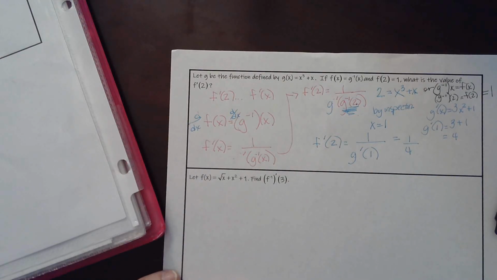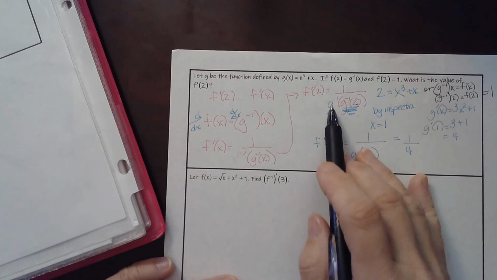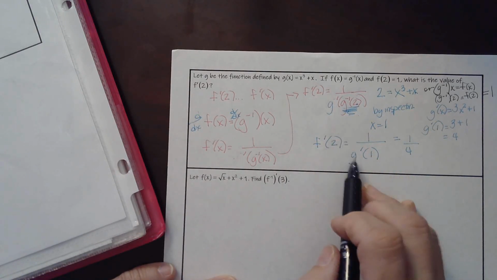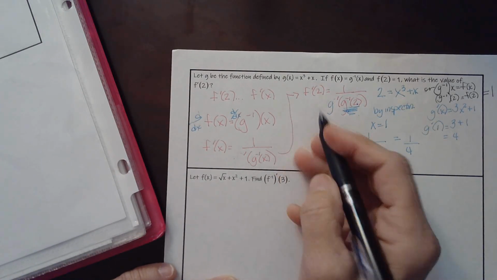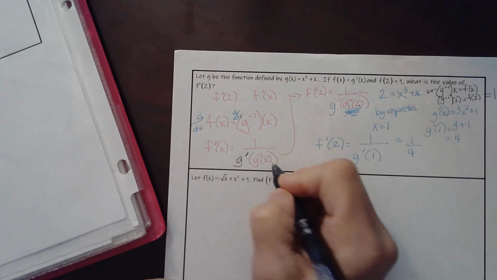Okay, so walking back through this, this g prime of g inverse of 2, I fixed it here, but I didn't fix it over here, and this should be g prime of g inverse of x.